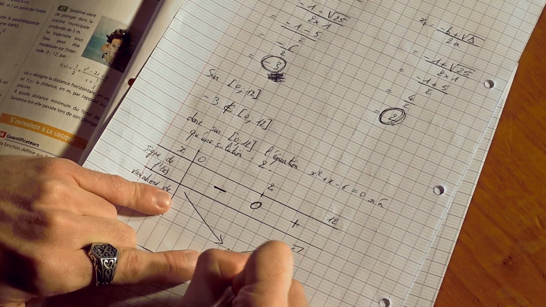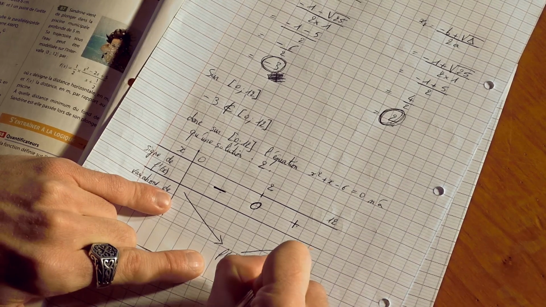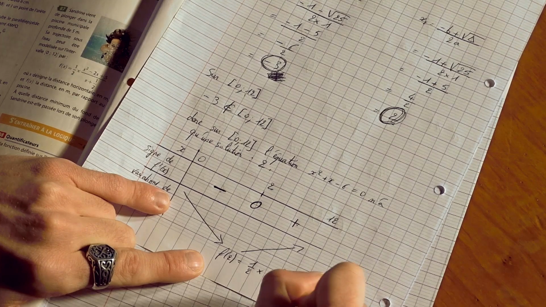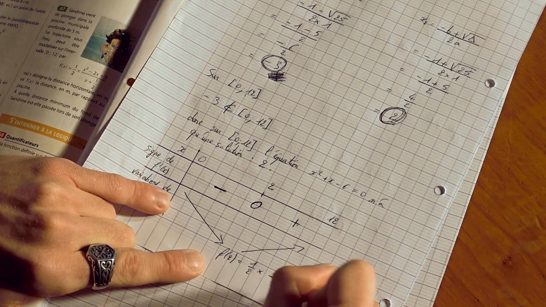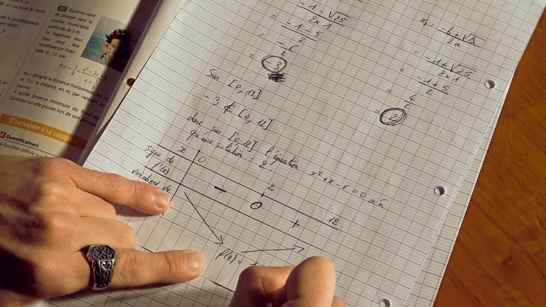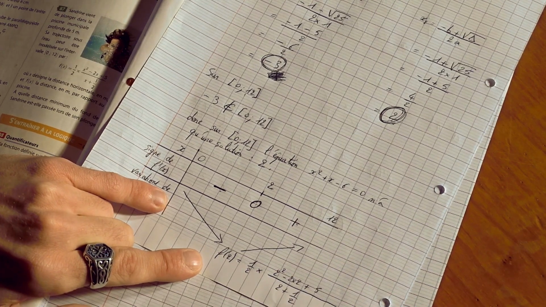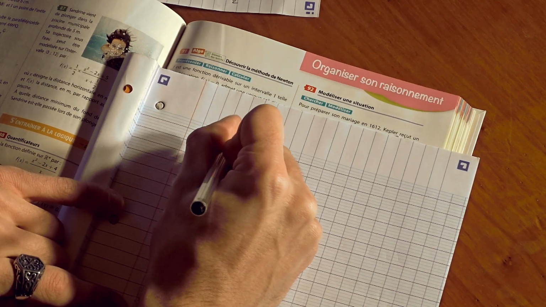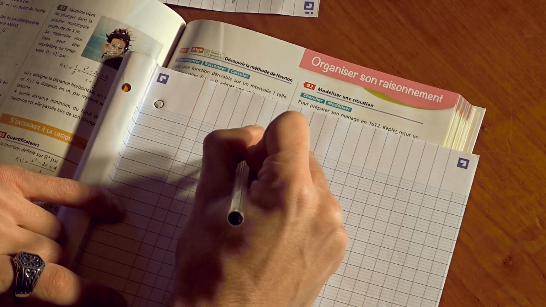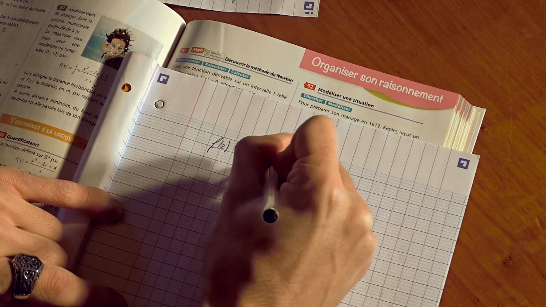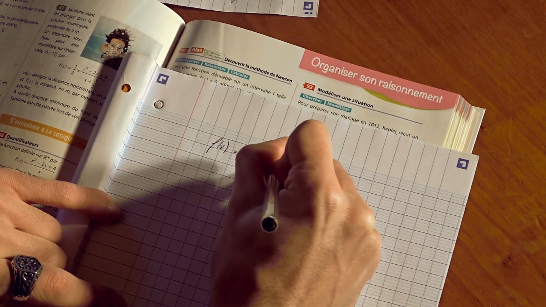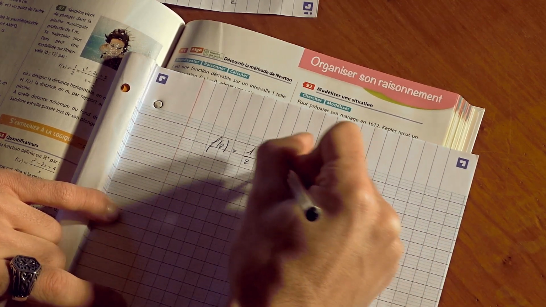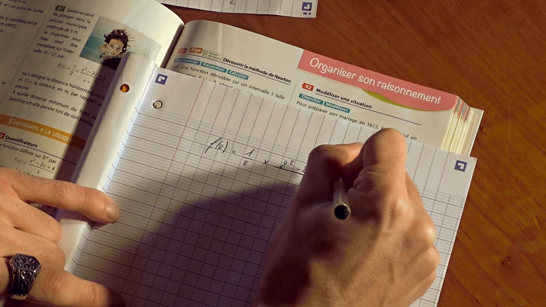It's 1/2 times 2 au carré moins 2 fois 2 plus 5 sur 2 plus 1 demi. I need to do that here. I don't have enough place. So I rewrite this. I should use my ruler to draw a line.